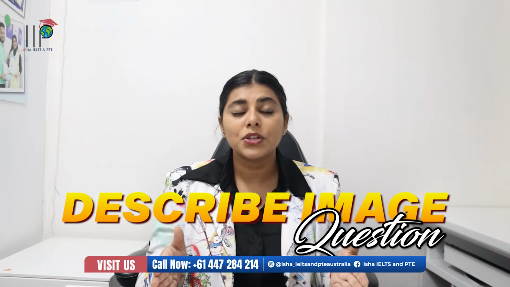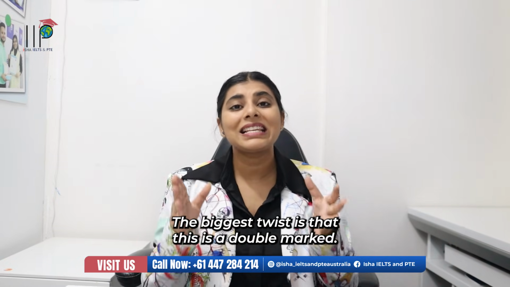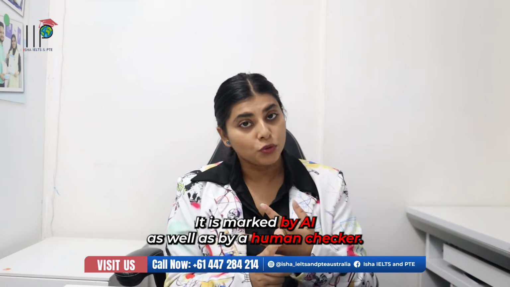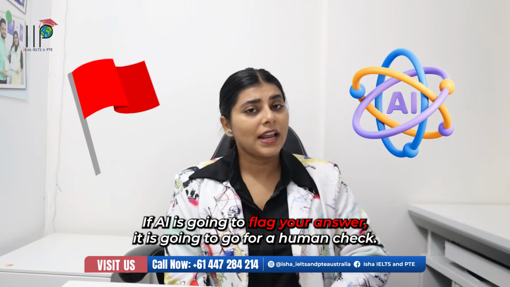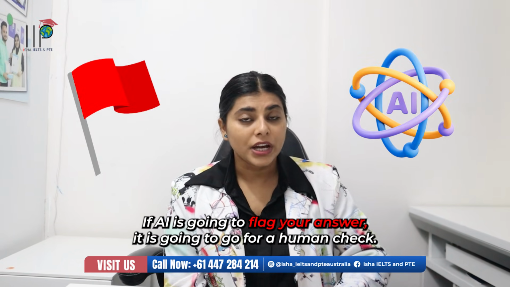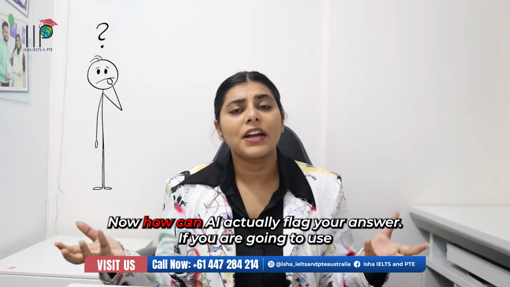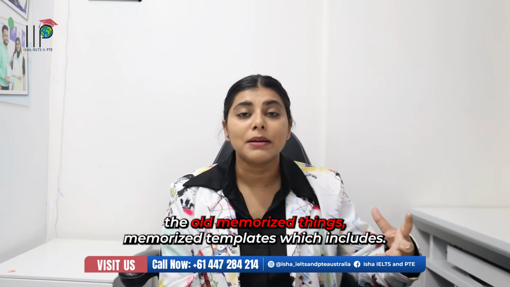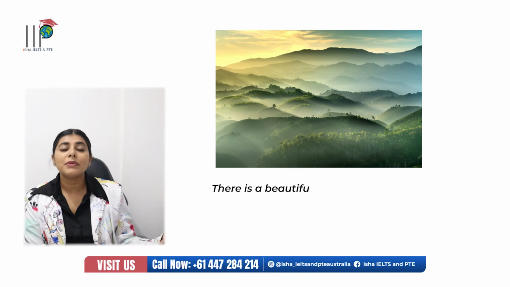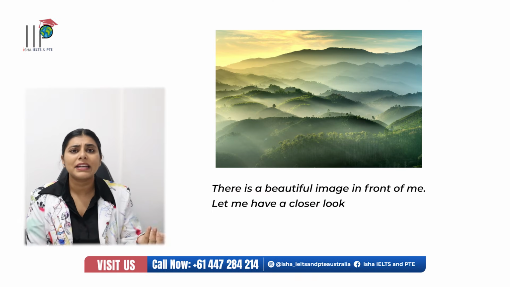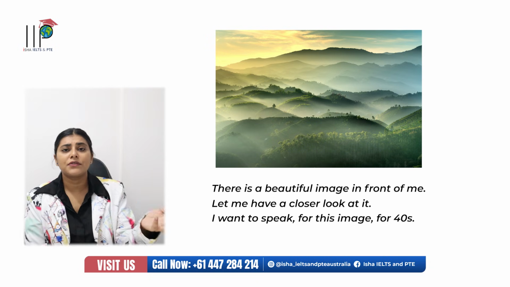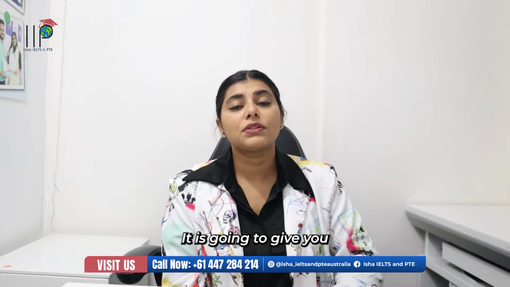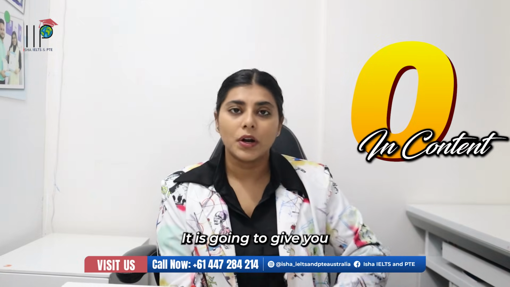Now, the biggest twist in this describe image question is that it is double marked. It is marked by AI as well as by a human checker. If AI is going to flag your answer, it is going to go for a human check. Now, how can AI actually flag your answer? If you use the old memorized templates, which include, there is a beautiful image in front of me, let me have a closer look at it, I'm going to speak for this image for 40 seconds. These templates that we used to use before, definitely it is going to give you 0 in content.